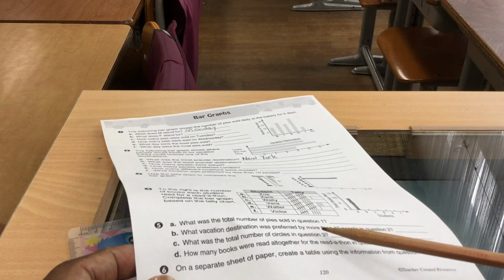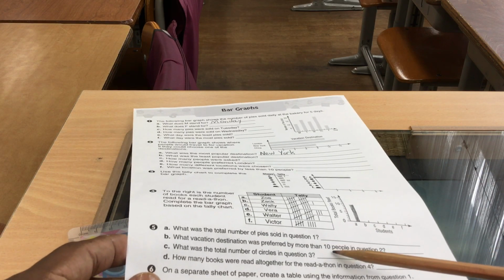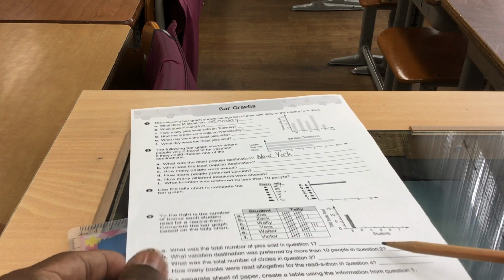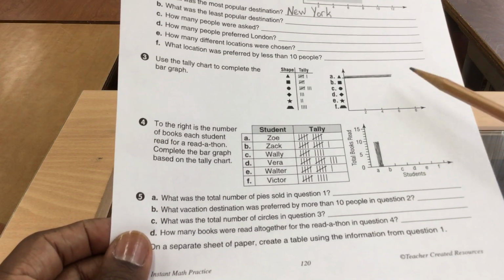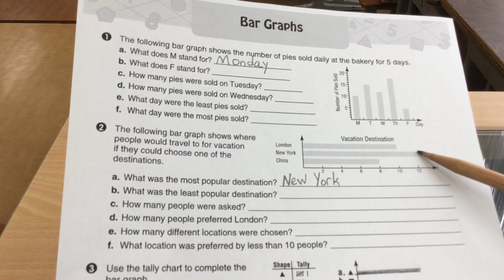B, what vacation destination was preferred by more than 10 people in question 2? So here's question 2. Which one was preferred by more than 10 people?